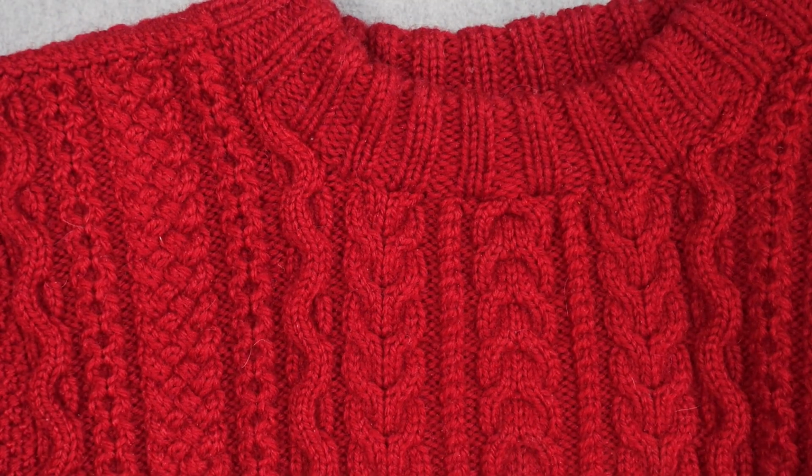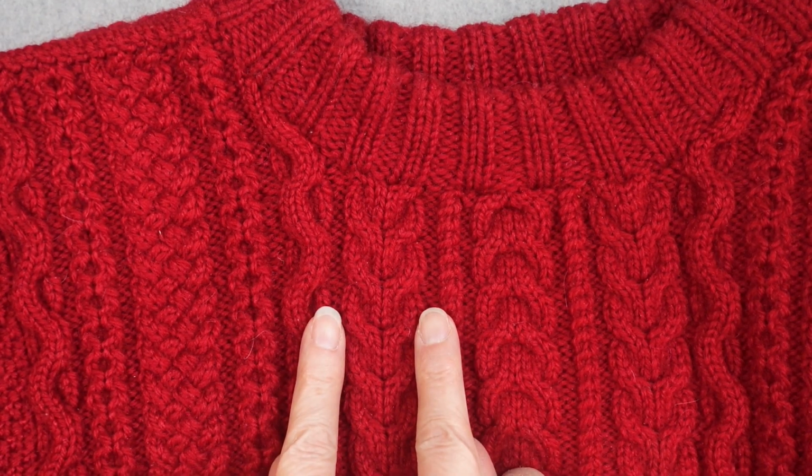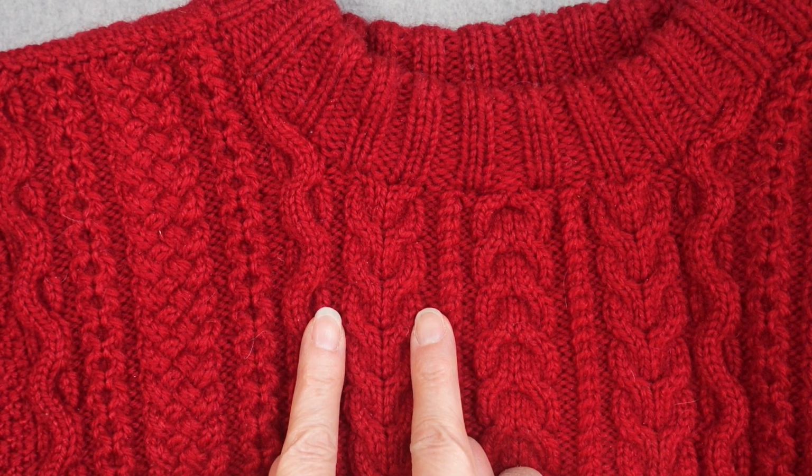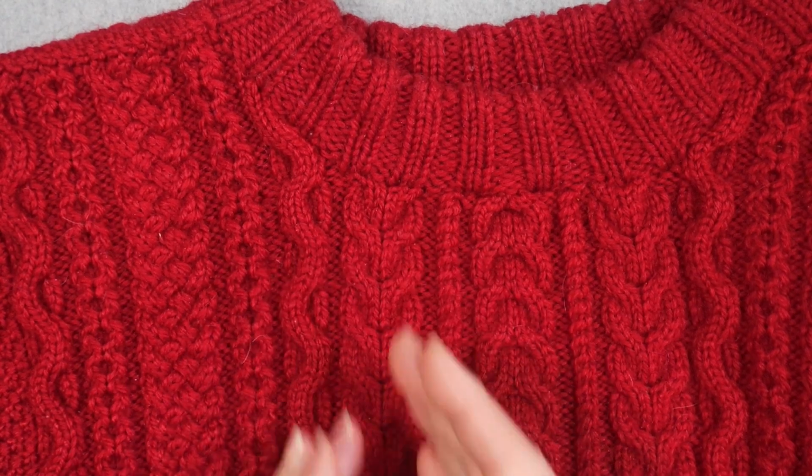Here's one more cabled sweater. This one has stockinette based cables. So these are not traveling. You have columns of stitches that might be 6 or 12 stitches wide that are all in stockinette, and then you have the cable crosses within them. So these are completely vertical columns.